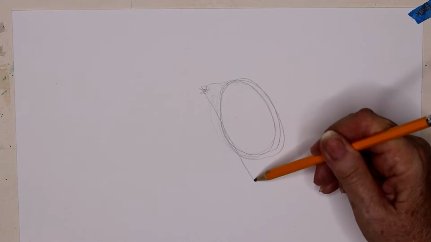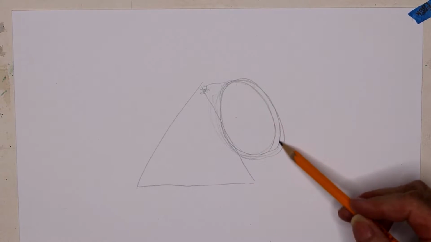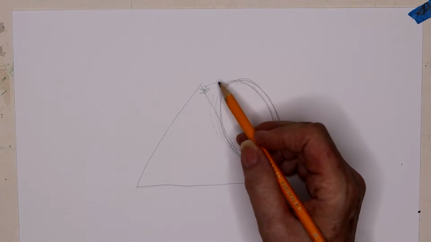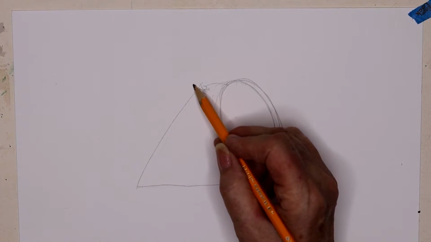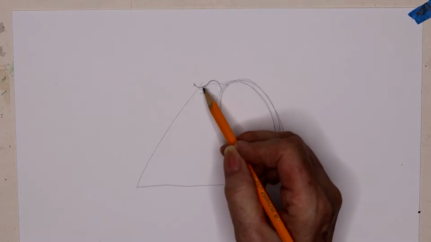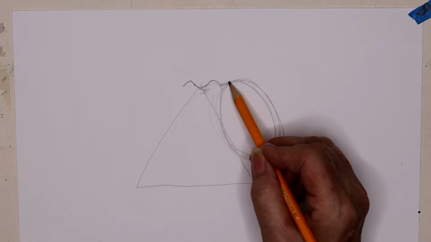Now I'm going to make a triangle. So I make my triangle. So I have an oval here and a nice big triangle. All right, now we're going to put in the area for the eyes. So I'm making a little dip coming up on both sides. That's going to be where the eyes go.